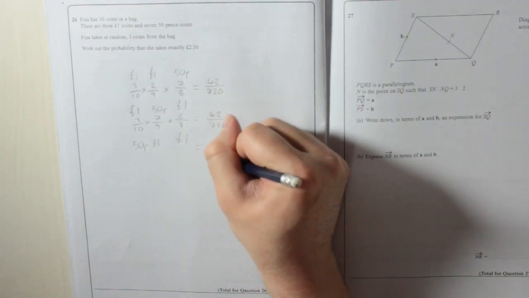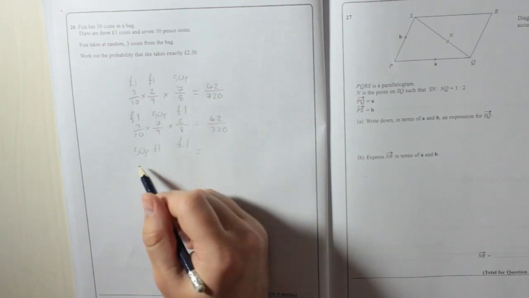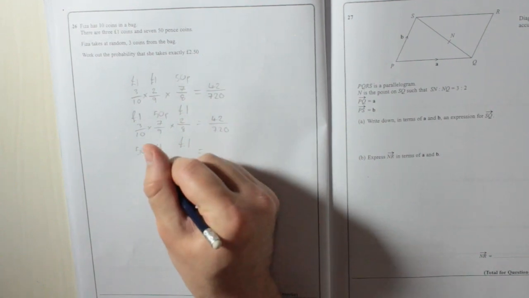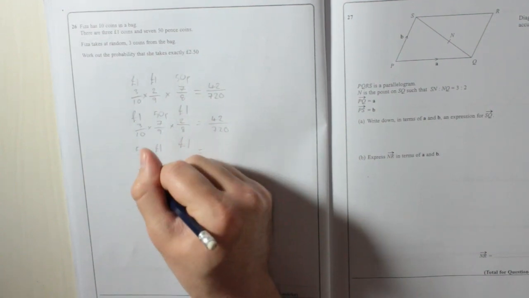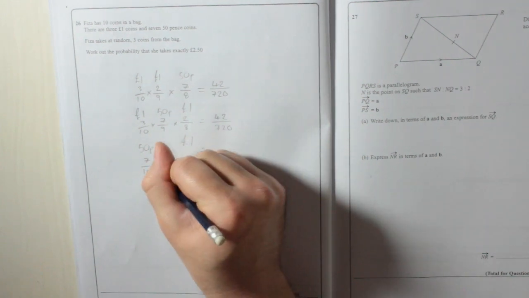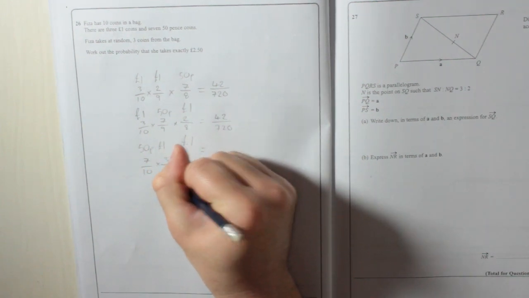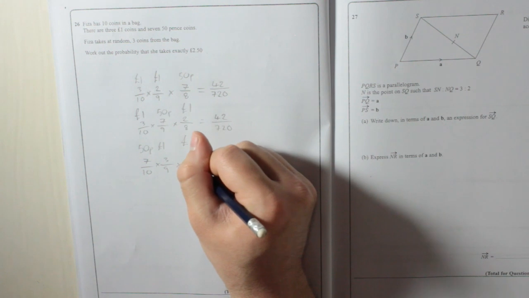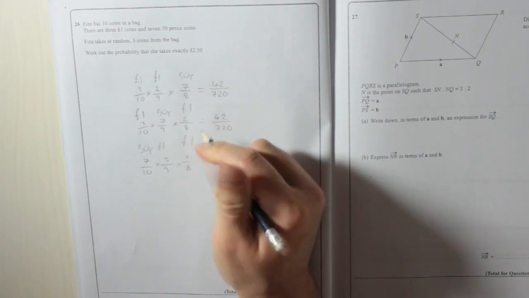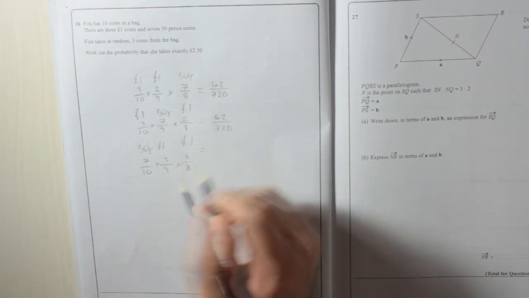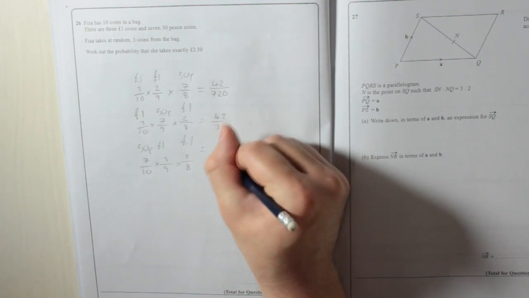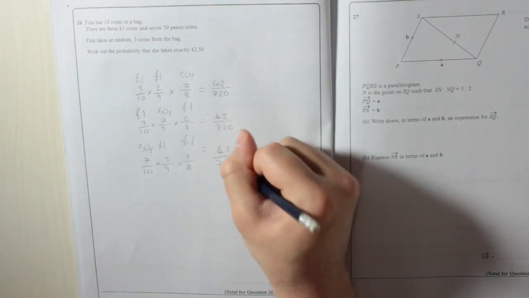So I could actually just write that straight away now, but just in case, I'll just do it again. So 50p is 7 out of 10 times by 3 out of 9 times by 2 out of 8. Yep, same numbers on top, same numbers on the bottom. So that is 42 over 720.